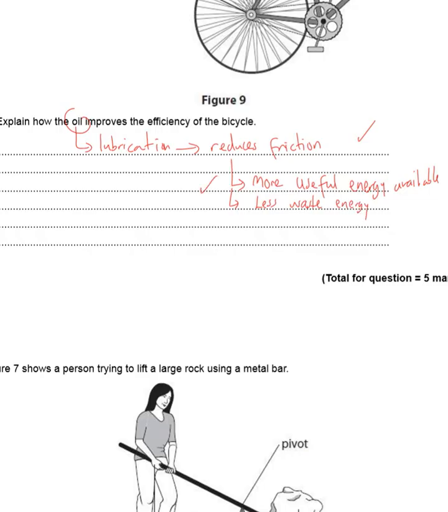Now since we have more useful energy, okay, we know efficiency is useful over total. So therefore, more useful energy equals more efficiency, because of this equation here. And this is for our 3 points.